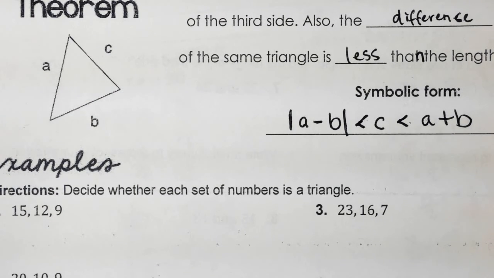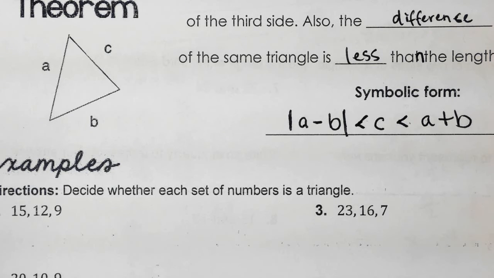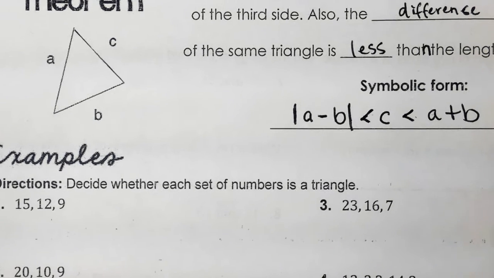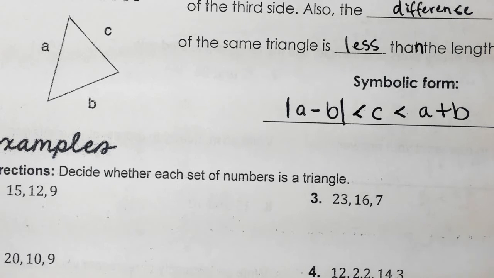Which ones am I doing? Hold on, I'm just looking at something real quick. Oh yeah, okay. Just deciding which two I'm gonna do. I'm not doing all these. So examples 1 through 4.